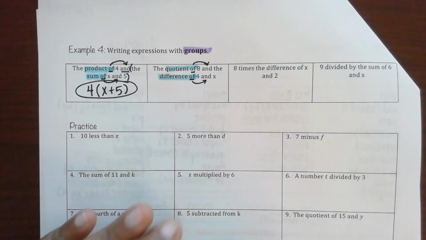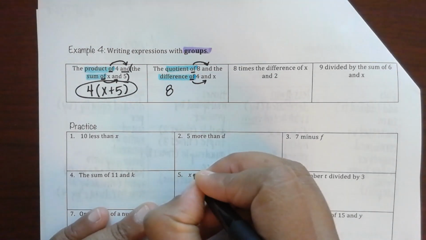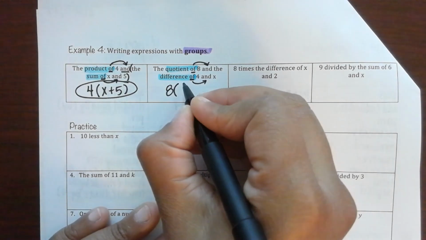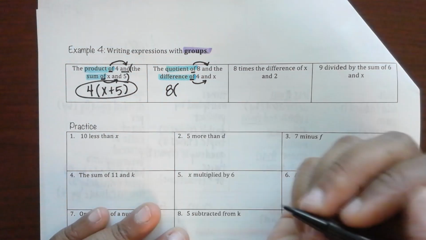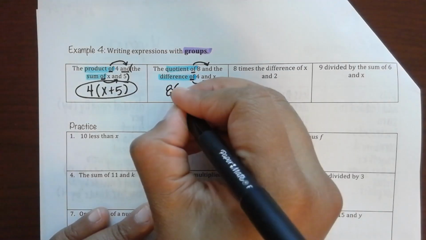What would come first? 8. And then parentheses, because it's the quotient of the difference. But should it be 8 like this? Are we multiplying or dividing? Dividing. So is this correct?